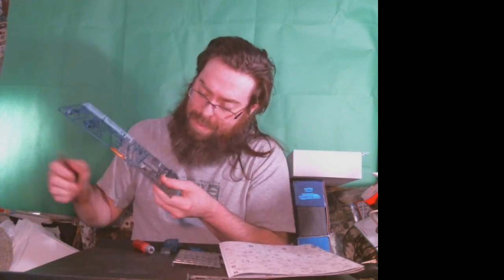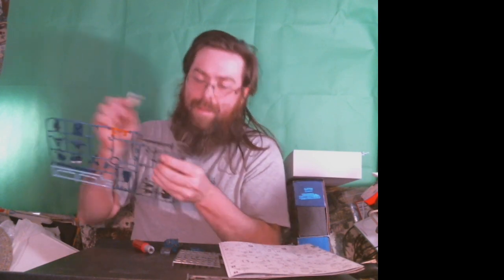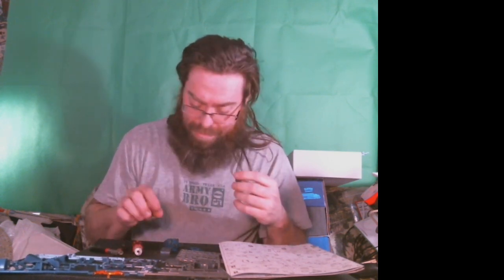And then A24, which is this piece down here. And then cleaning this up. And then I've got to insert that into this. Oh, that fits perfectly there.